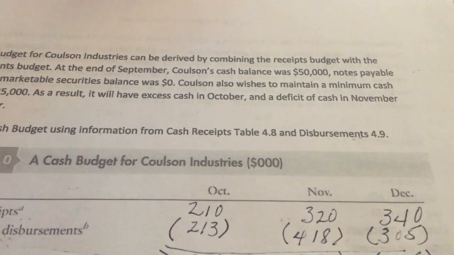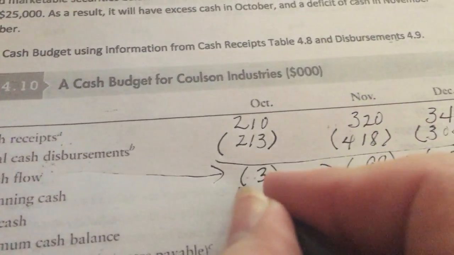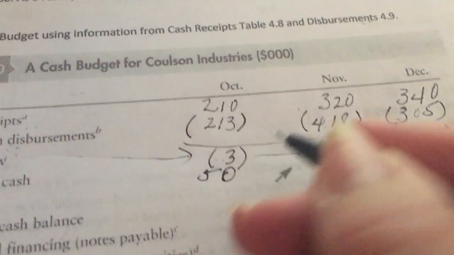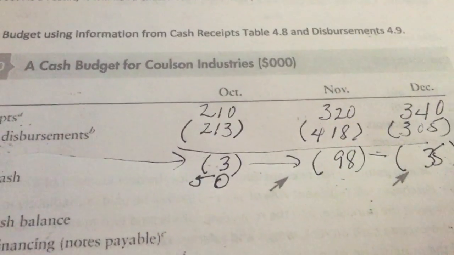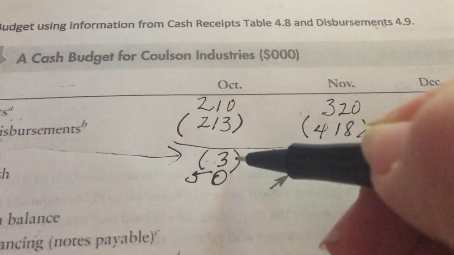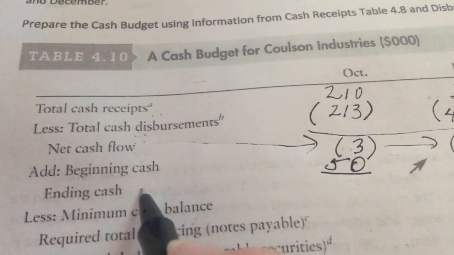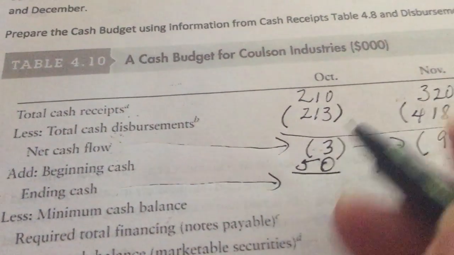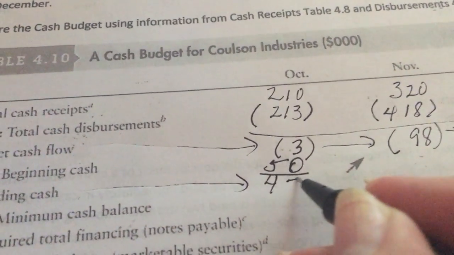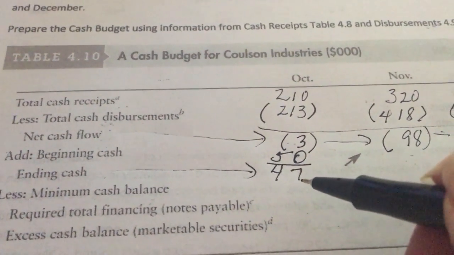If you have $50,000 at the end of September, that means that your beginning cash balance in October is going to be 50. So your beginning cash balance is 50. Now, if you take the -3 and add that to the 50, what you have is a positive ending balance for the month of October of 47. Positive ending balance. Okay, that's good.